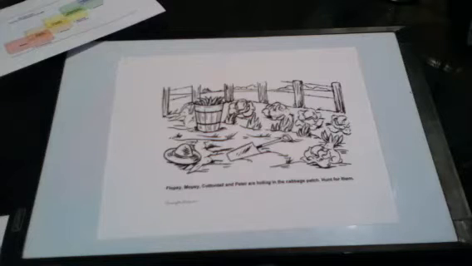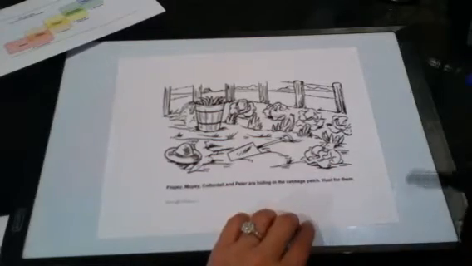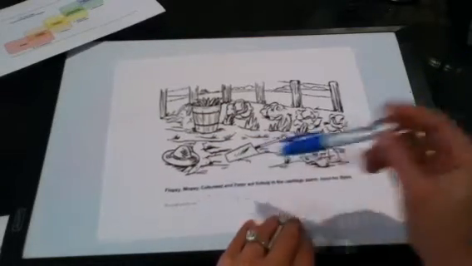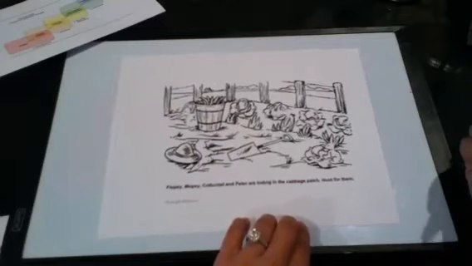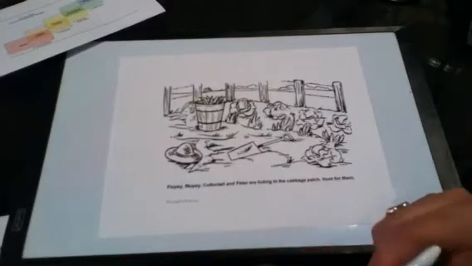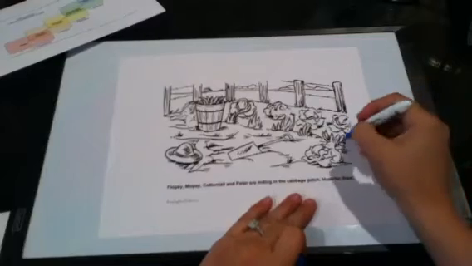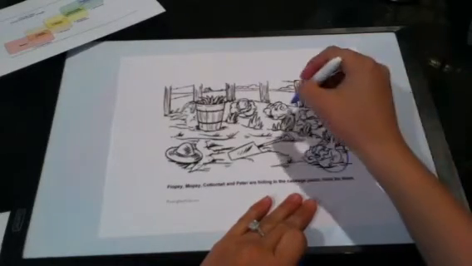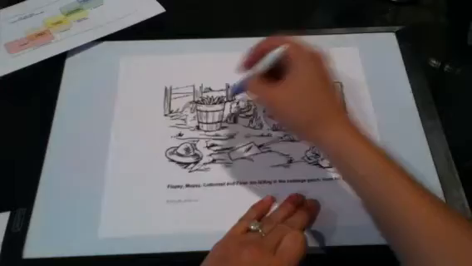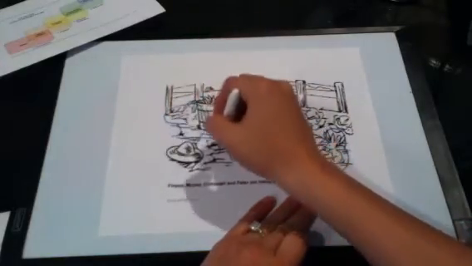And you would do something like this because you want the kids to be able to look at details in a complex field. It'll help them start to look at things, hone in on details from a bigger picture, if that makes any sense. Okay, so you might say, Flopsy, Mopsy, Cottontail, and Peter are hiding in the cabbage patch. Hunt for them. So let's see. We've got one here. And we've got one here. And we've got one here. And we've got one here.